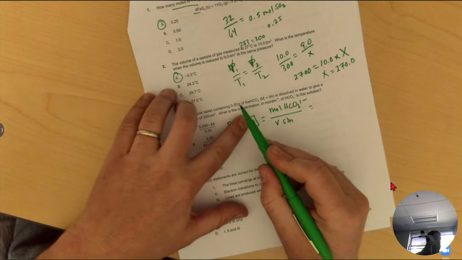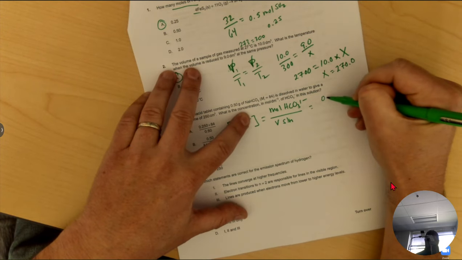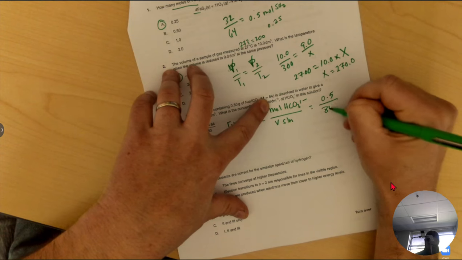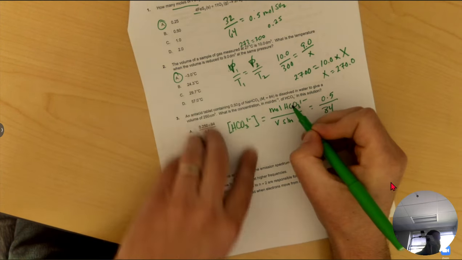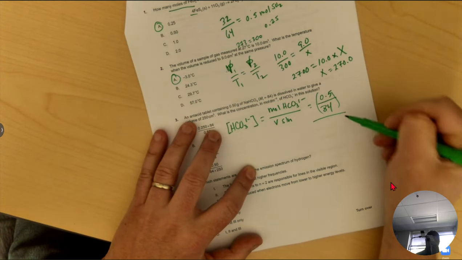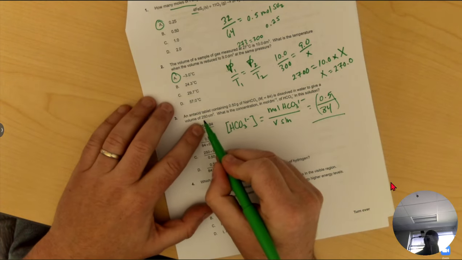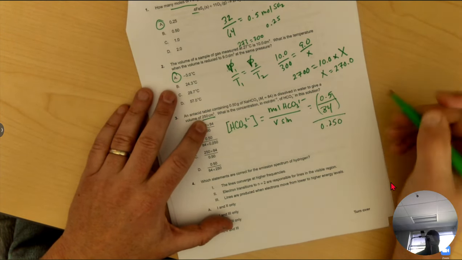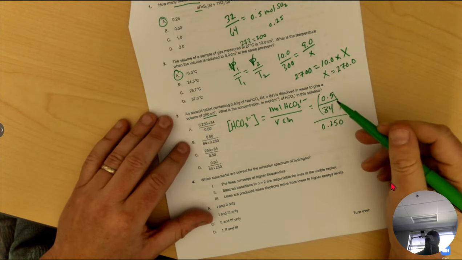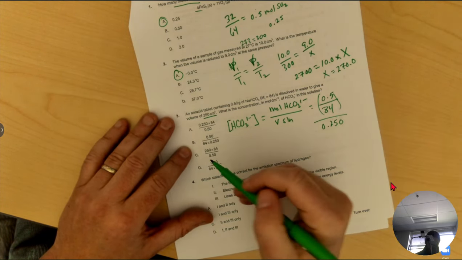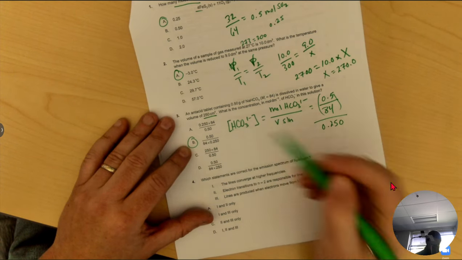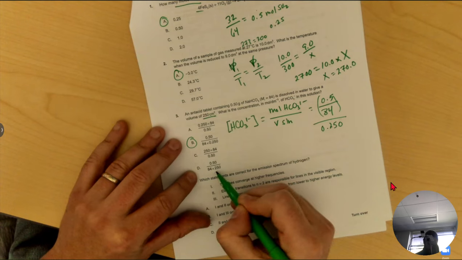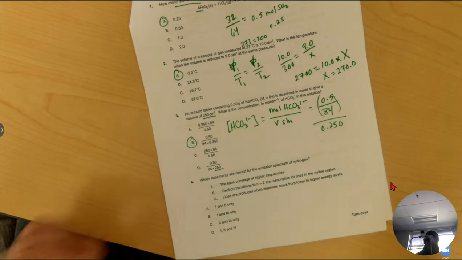So moles is mass over molar mass, so that'll be 0.5 over the molar mass, which is 84. And we want to divide that by the volume in cubic decimeters, that's cubic centimeters, so divided by 0.250. So the one I see that looks like that is choice B. D looks similar, but it's by cubic centimeters.